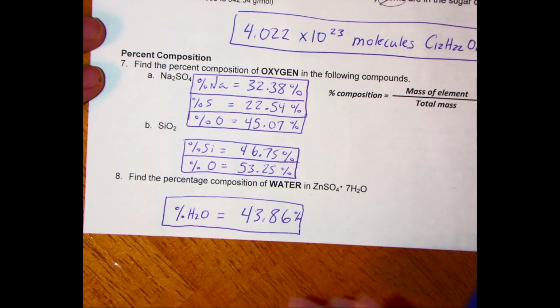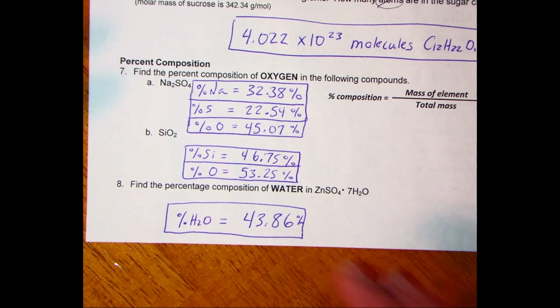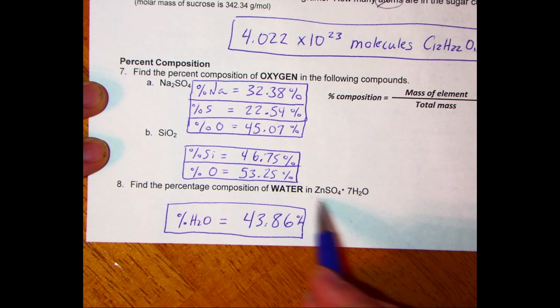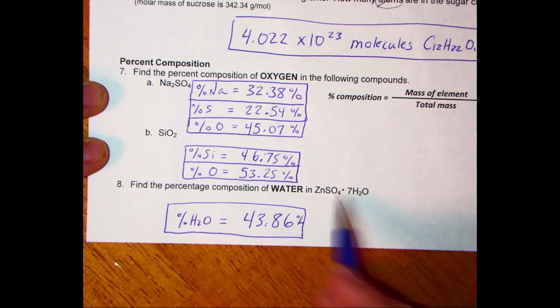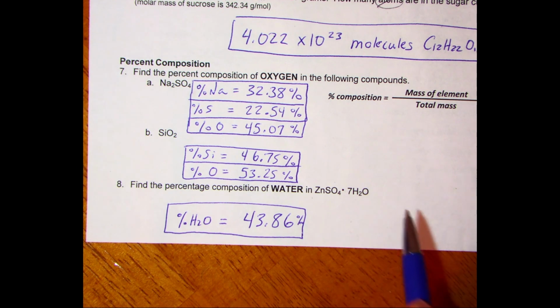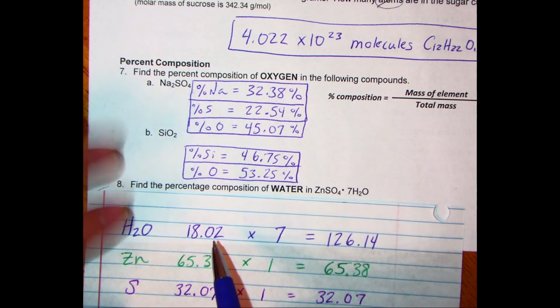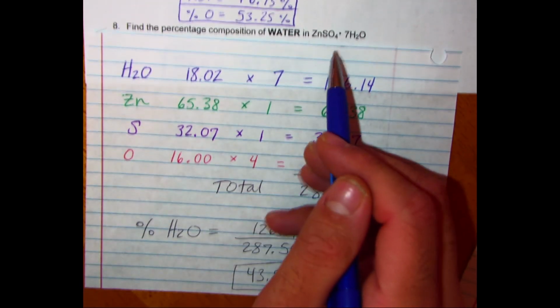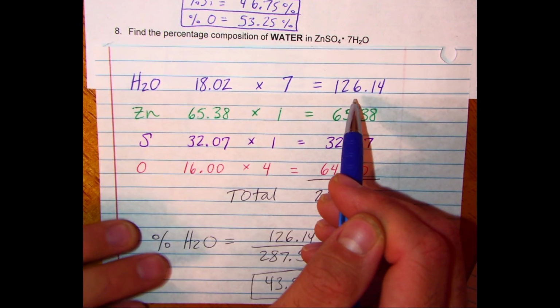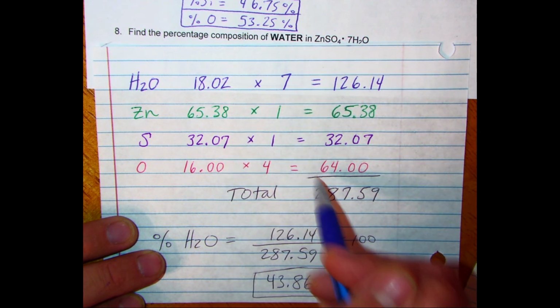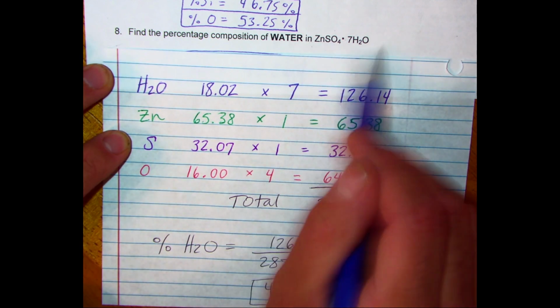Now number 8 is same idea, find the percent composition of water. Now this compound here, you may have noticed this dot, seems a little weird. That does not mean you multiply, it just means that these are all chemically bonded. This is referred to as a hydrate, a compound that just has water chemically bonded in it. Well, we know the molar mass of water is 18.02. And so in this case there are 7 water molecules, which tells me the total mass of water in this compound. I could then continue finding the masses of zinc, sulfur, and 4 oxygens, which I've done, to give me the grand total of this entire hydrate.